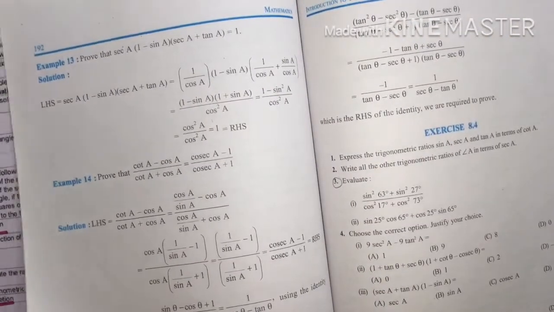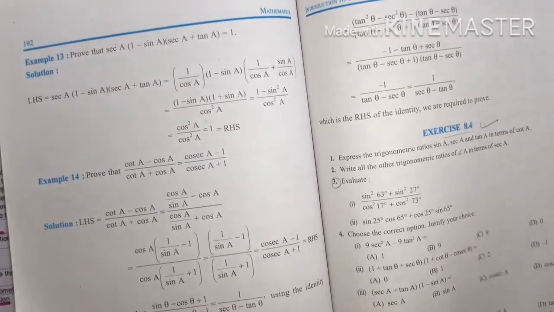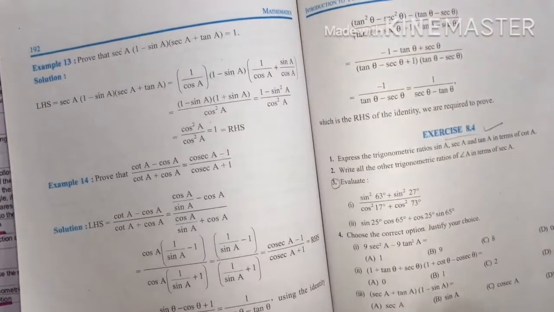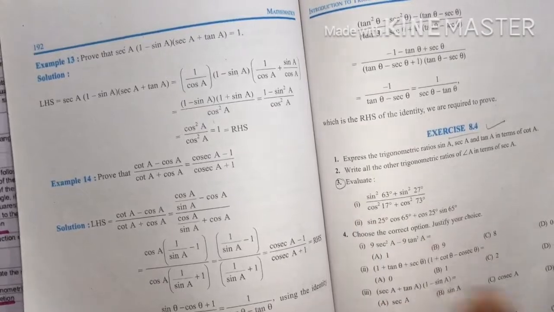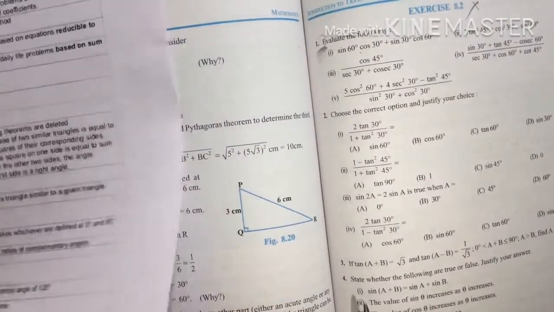And for chapter 8, exercise 8.4 you have to complete. Only question number 3 you can leave from this exercise, but I am suggesting that you complete this chapter.